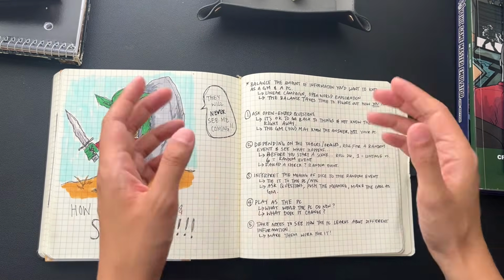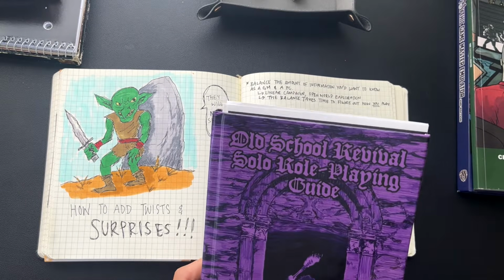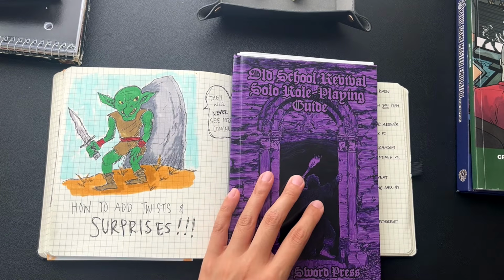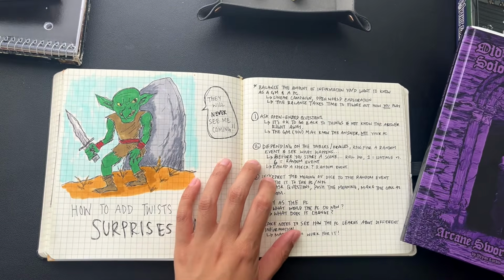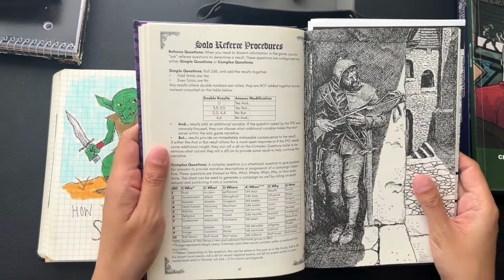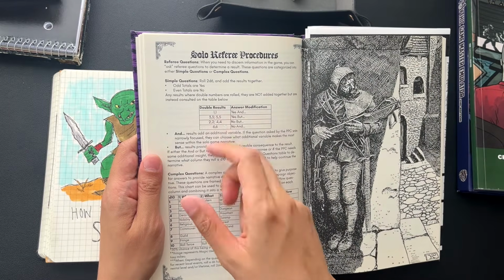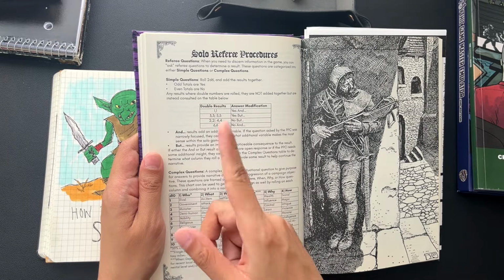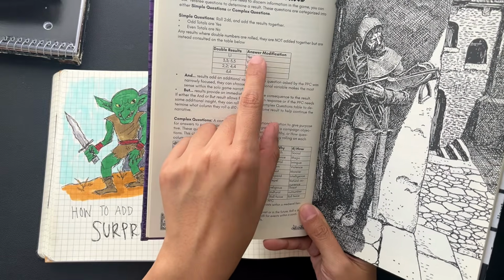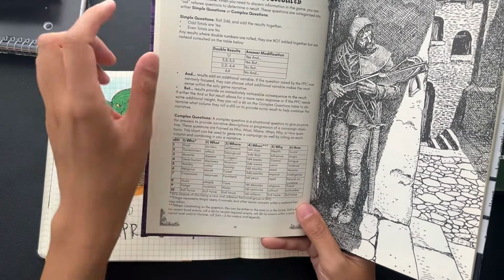So just to give you a couple of ideas for tools here, I have here this Old School Revival Solo Role Playing Guide. I know I show this all the time, but basically for a random event to happen, if you roll on this table particularly, you will see that when you roll doubles, like a 1-1, a 3-3, a 5-5, it will trigger a modified kind of answer. So you would have a yes and, a yes but, a no but, a no and.